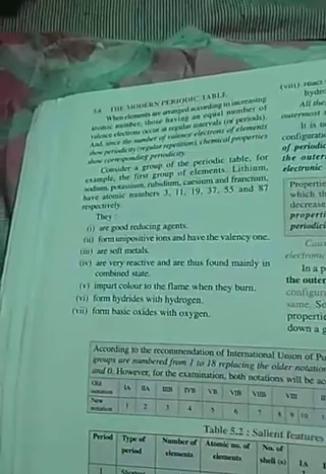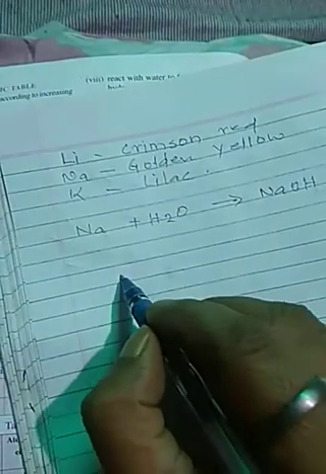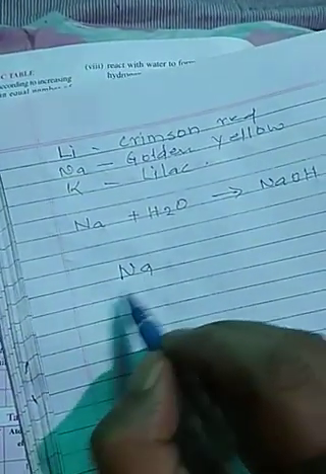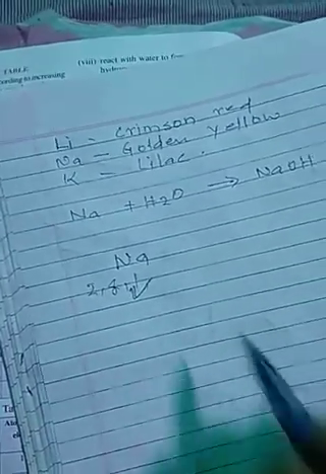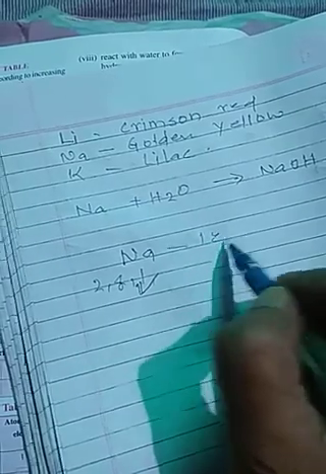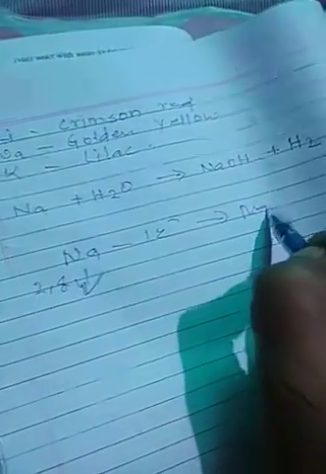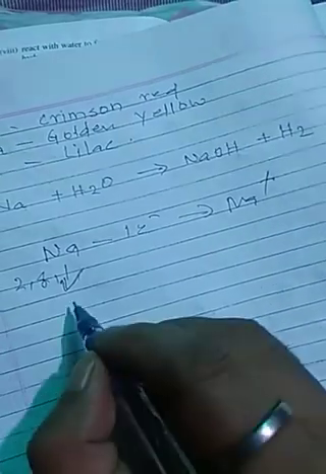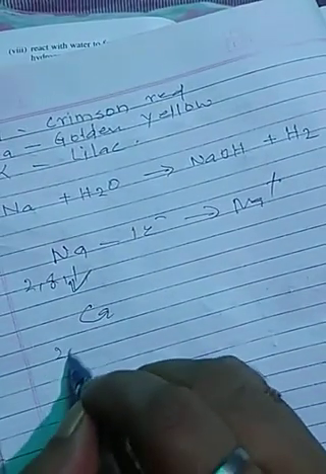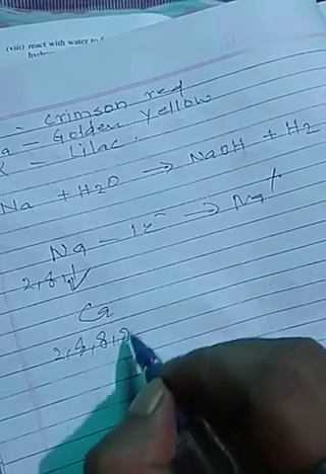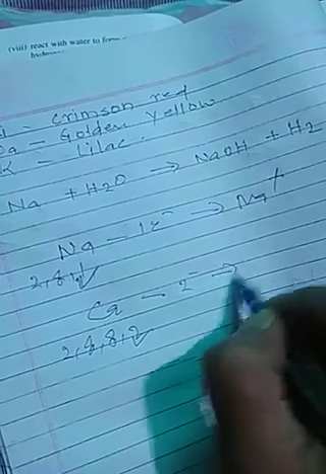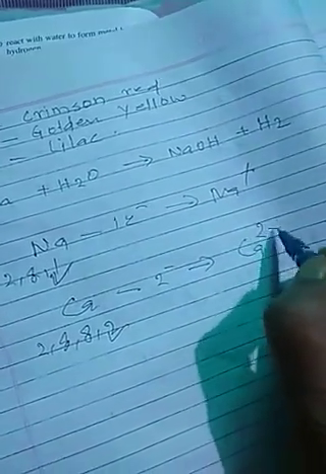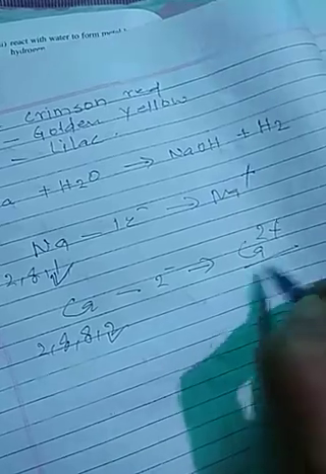They form unipositive ions. Now what is a unipositive ion? Sodium. What is its configuration? 2, 8, 1. Sodium will lose the valence electron. So when sodium loses one electron, it forms a one positive ion. Like calcium, configuration is 2, 8, 8, 2. It will lose two electrons. So when calcium loses two electrons, it will form Ca2+ ion, meaning a dipositive ion.